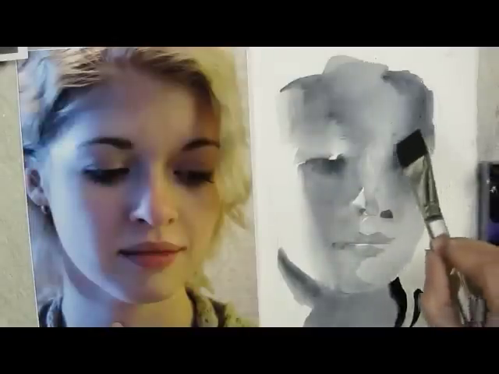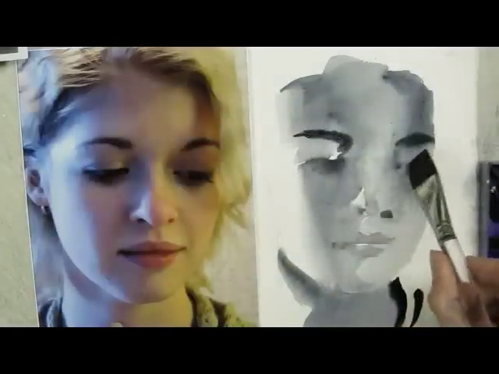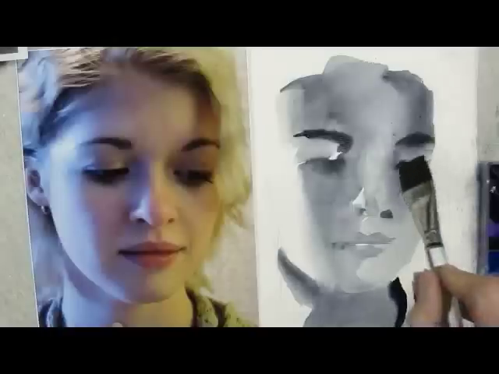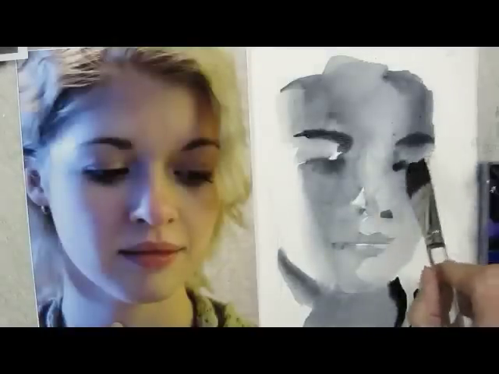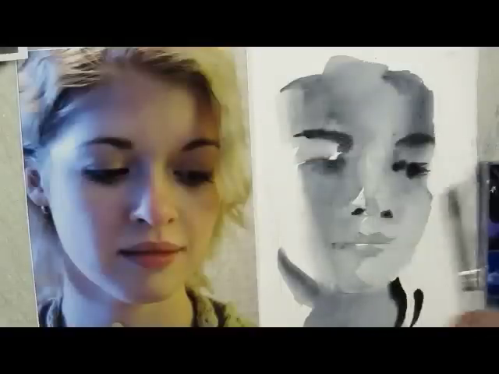Her eyebrows, look at how dark her eyebrows are in here. Her eyebrows need to be really dark. They're really dark through here. That's a dark value. And then, of course, we wash some of that out. So we're going to try to make this eye darker here because it got washed away. That gets darker. That's okay there. This needs to get darker here and here.